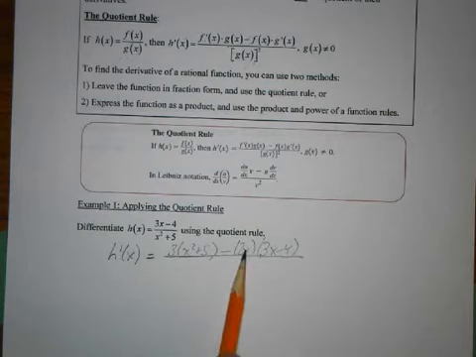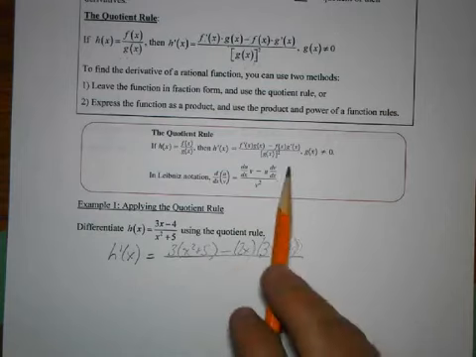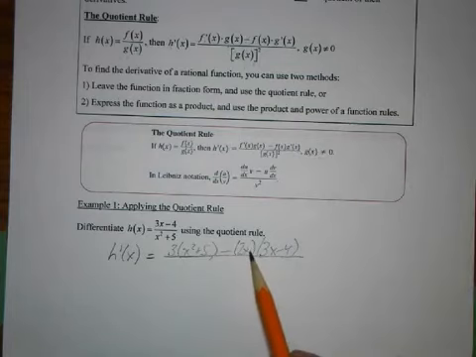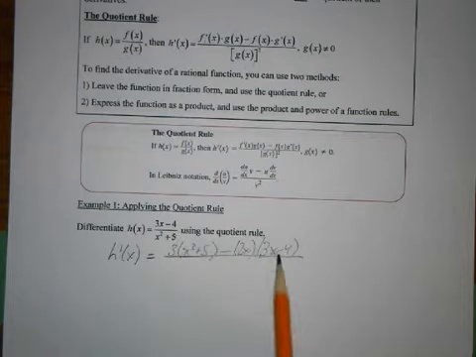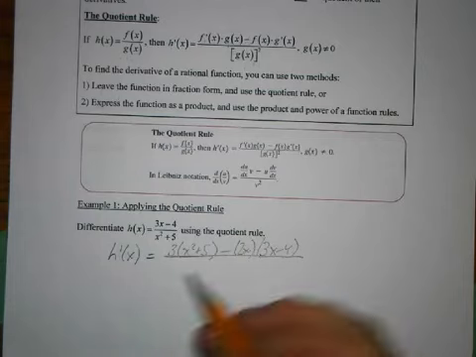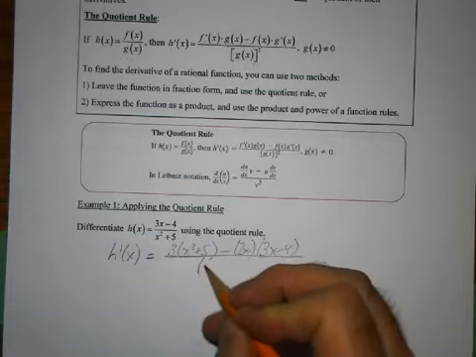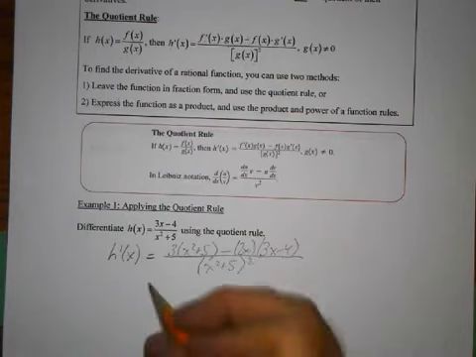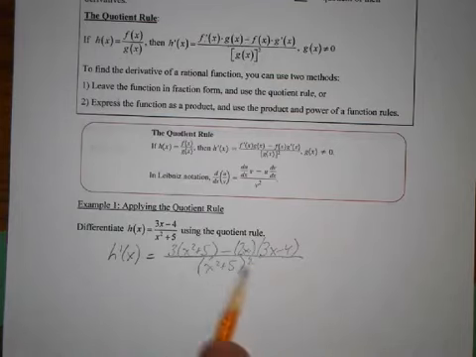Now it doesn't matter which order you do these two things. I know I didn't really go by the order they said here. I did the derivative of g of x first. The order you multiply doesn't matter, but the order you subtract does matter. So no big deal if you switch the order between the two multiplications. Okay, and then the bottom is going to be x squared plus 5, squared. Now, we don't have to expand that. We can always leave it like that.